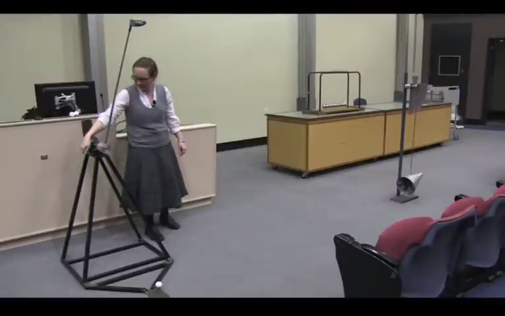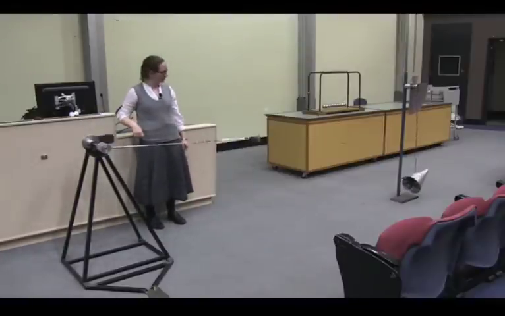Okay, let's see if this works. Yep, so that is a perfectly inelastic collision, as after the two objects had hit each other, they remained stuck together.